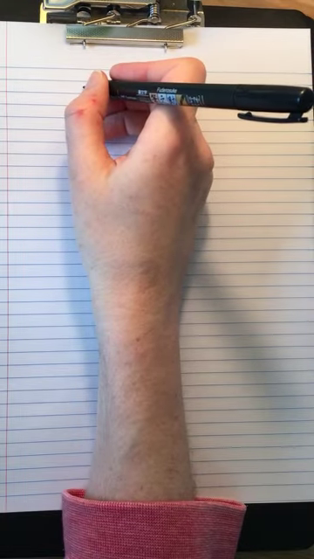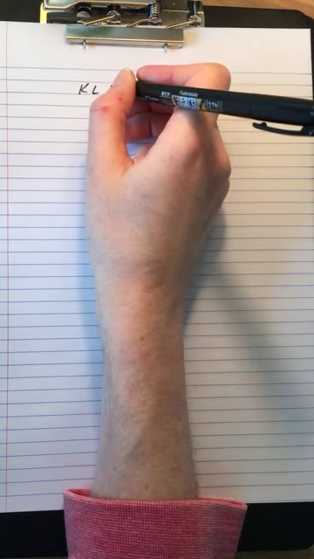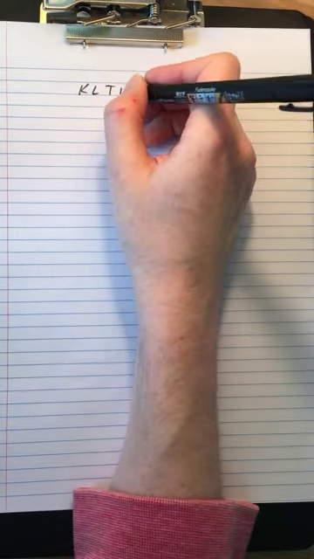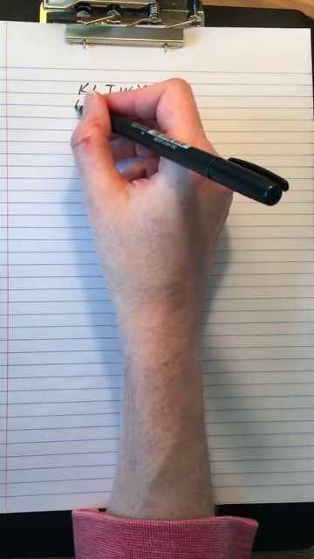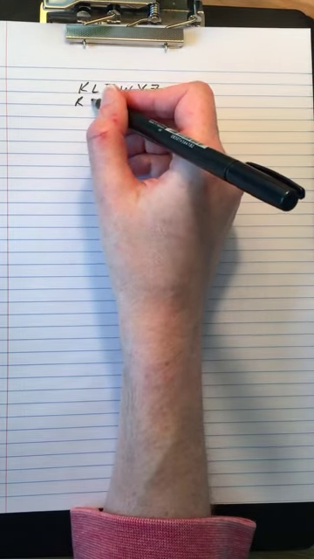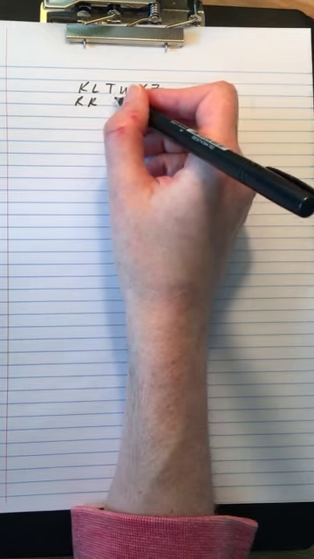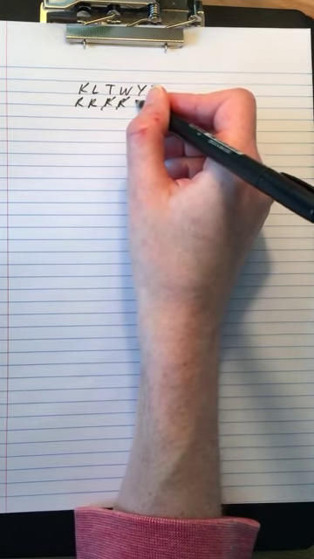Okay, so we have 6 singers here: K, L, T, W, Y, and Z. 2 of them are recorded. We know which ones are recorded. So K and L are recorded, and the other 4 are not.